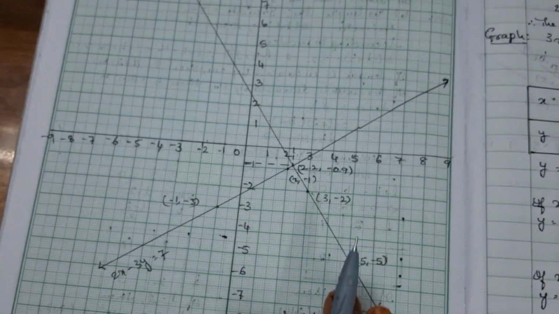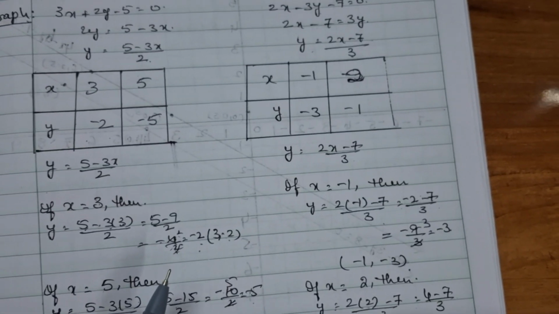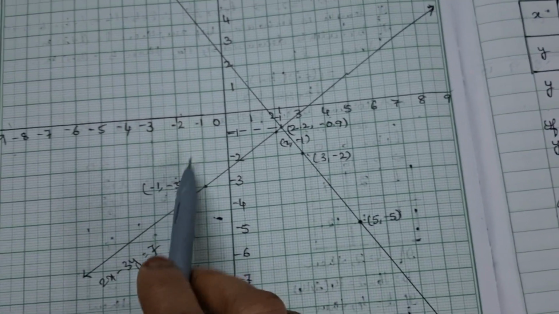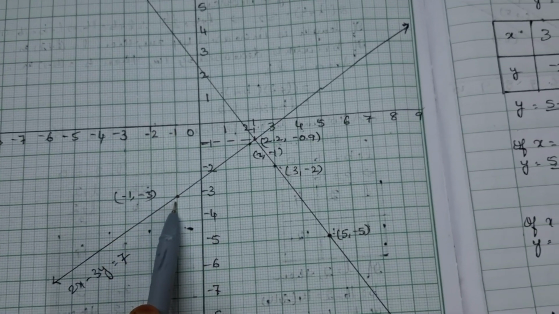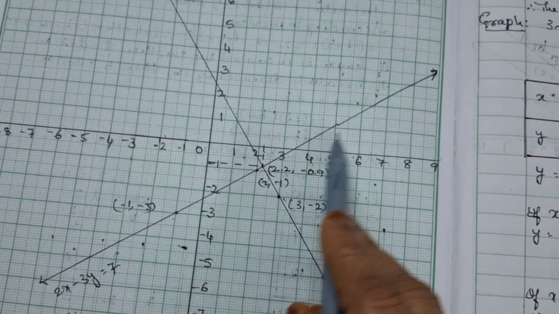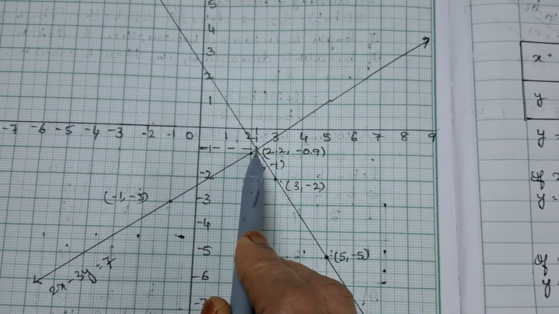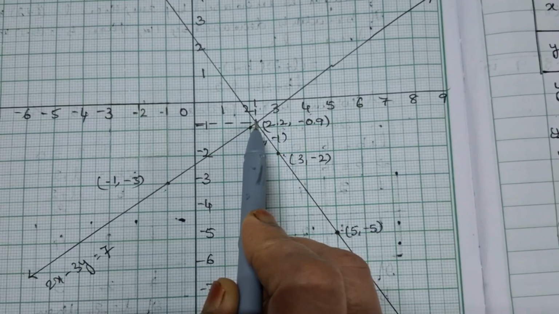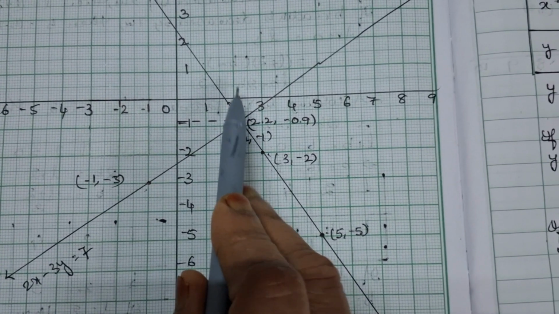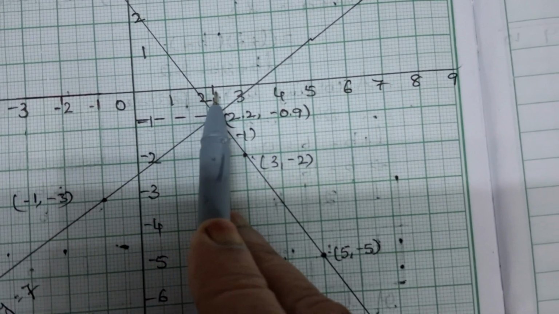And the second one, what is the second equation? Minus 1 comma minus 3, 2 comma minus 1. So this is the second equation. These two equations are meeting at this point. So this point is x value. You will be getting this here 2.2. One line is left behind in between. You can see carefully, children, 2.2.